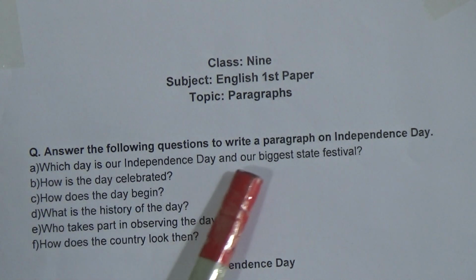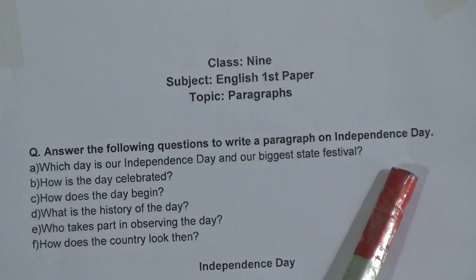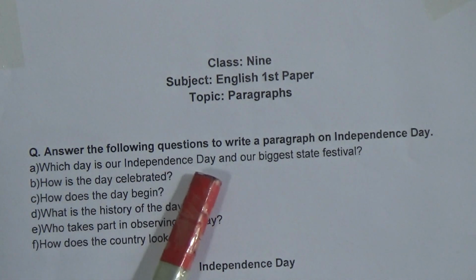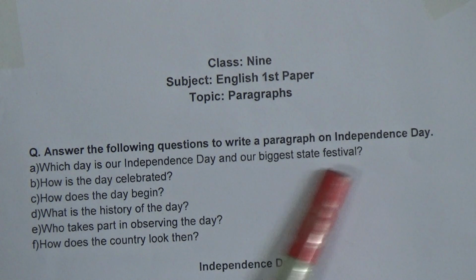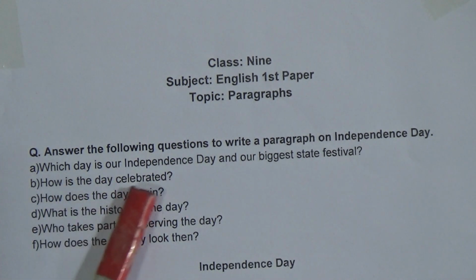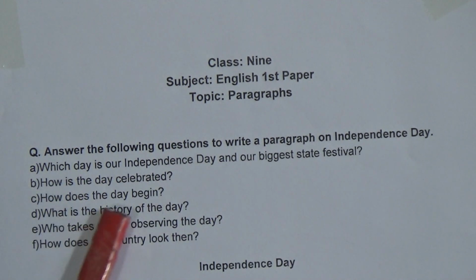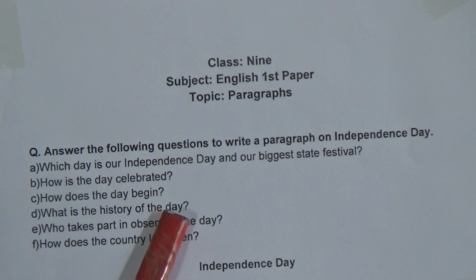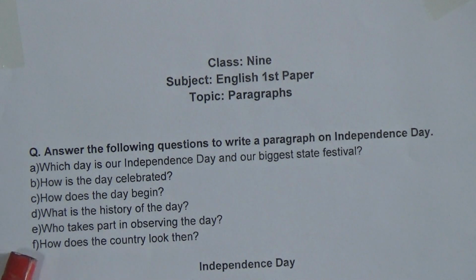Answer the following questions to write a paragraph on Independence Day. And the questions are: number A, which day is our Independence Day and our biggest state festival? Number B, how is the day celebrated? Number C, how does the day begin? Number D, what is the history of the day? Number E, who takes part in observing the day? Number F, how does the country look then? So these are the questions.